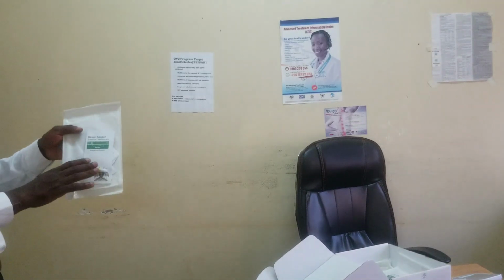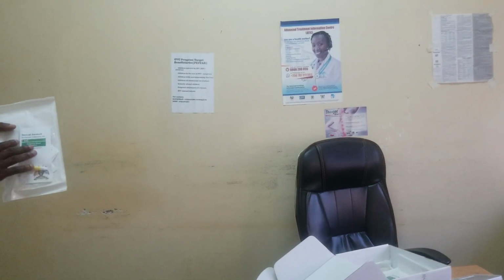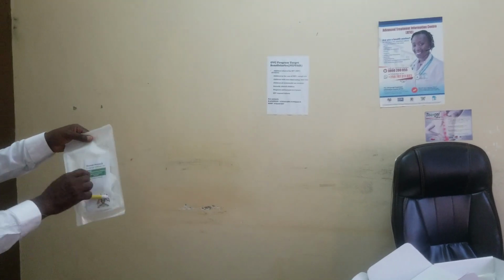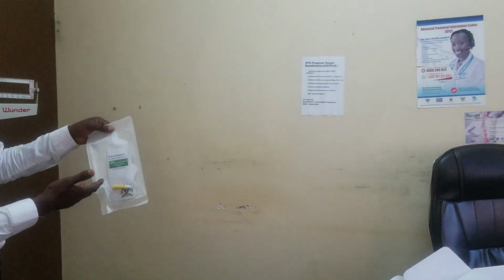This is number 10. So in number 10, we shall have a reference blood sample. So what happens with the reference blood sample? Reference because we have been taking different samples for DNA. So we need the reference.